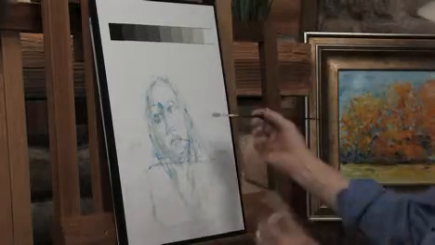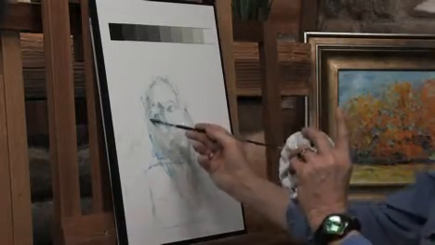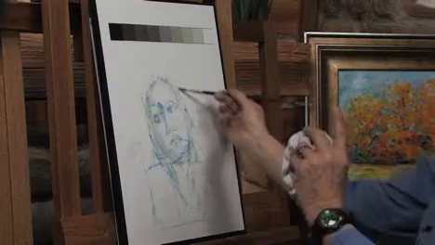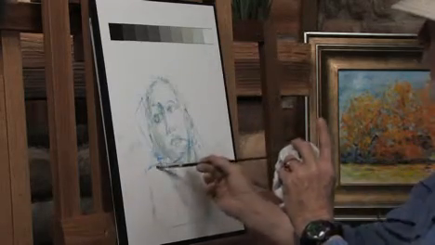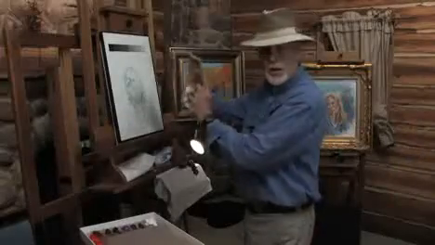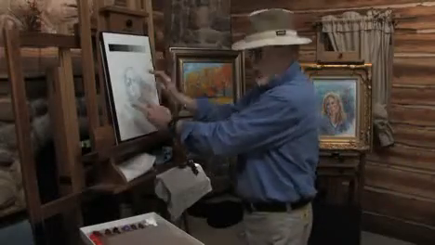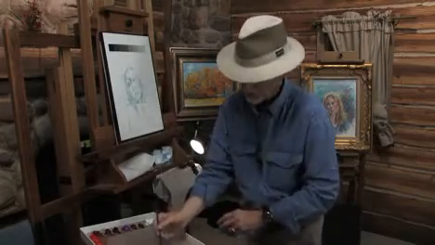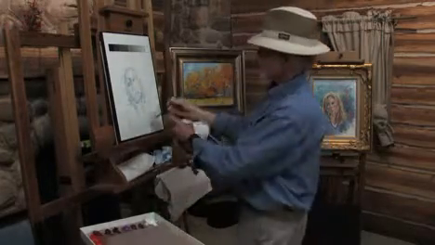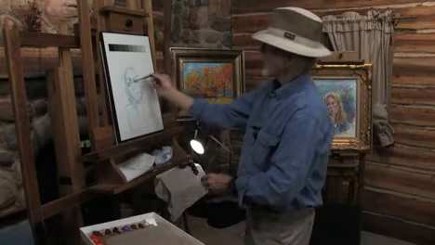Now, a head basically follows within a triangular shape, okay? And that's how you develop it. It's called volume. Look up Bridgman on life drawing. You can find that in the bookstores. He's got a whole process of drawing the heads, the bodies, okay?